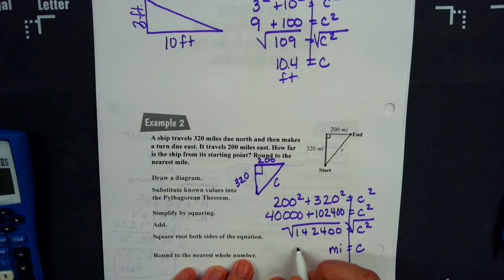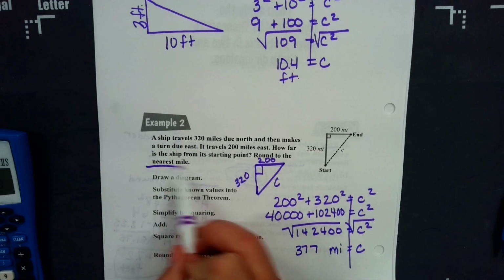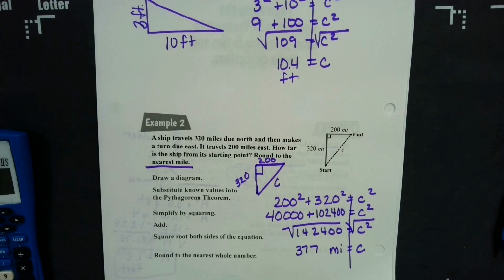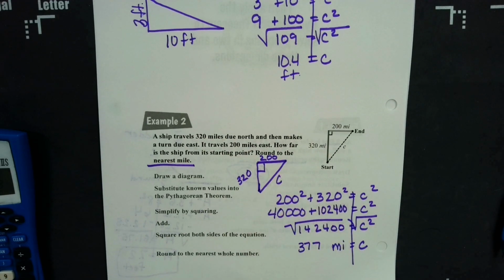Perfect, Brennan, perfect. 377 miles, because it said round to the nearest mile. So they're 377 miles away from their starting point.